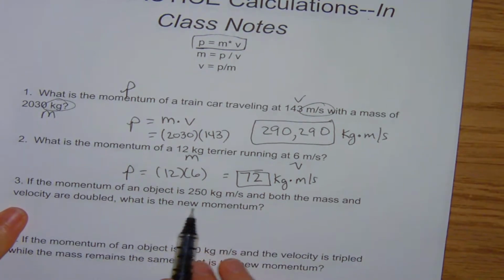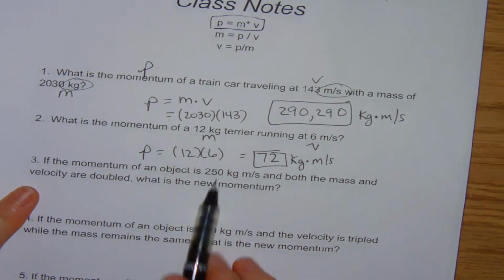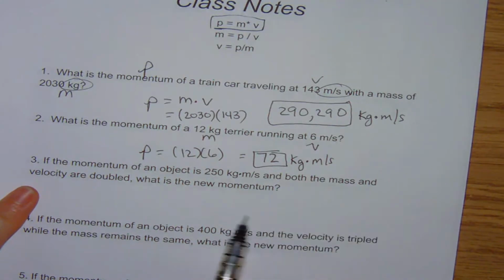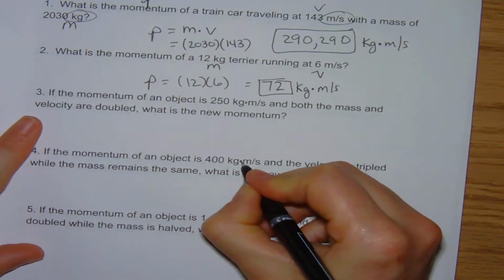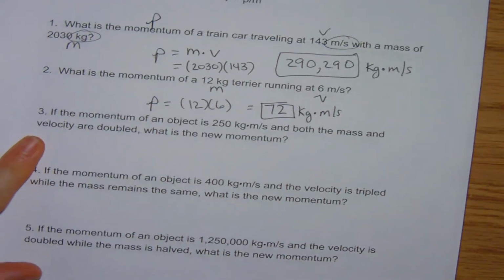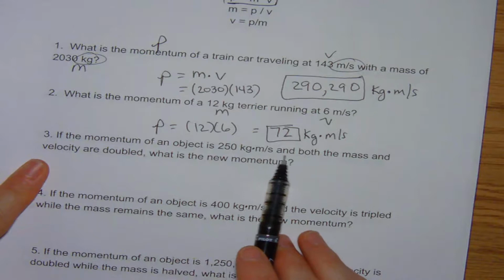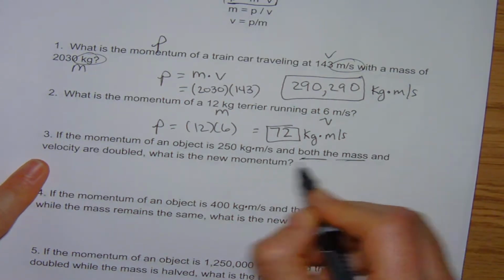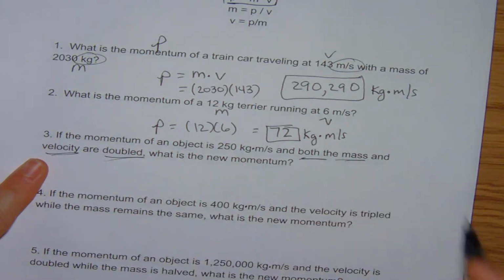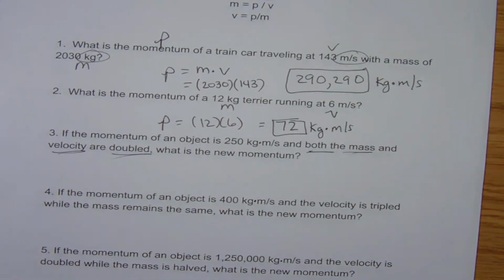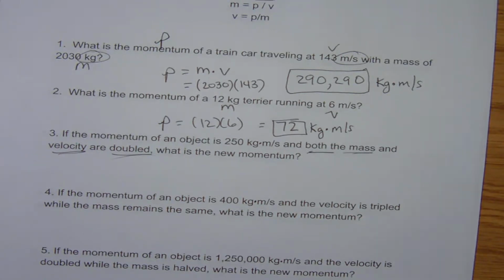But this next part here, if the momentum of an object is 250, a little dot there, my equation editor wasn't working on the Chromebook, so that's why I missed the little dot. If the momentum is 250 kilogram meters per second, and both mass and velocity are doubled, what is the new momentum? If you think back to the previous unit, we've done something like this before with mass and acceleration and force, that second law stuff. For this one, it's similar with just a little difference.